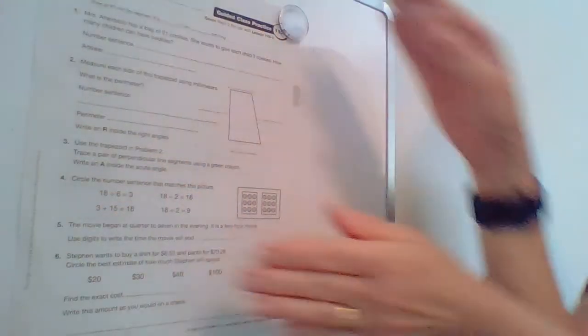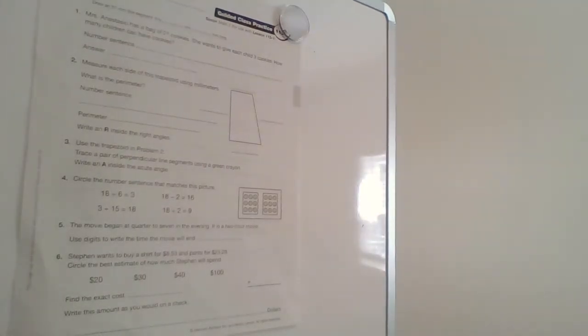Okay, we're doing our guided practice. This is lesson 115A. And we're going to go ahead and get started with our story.